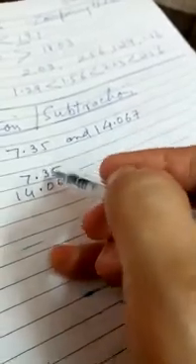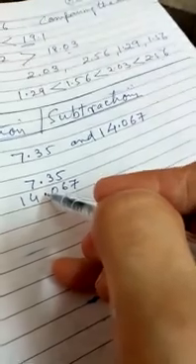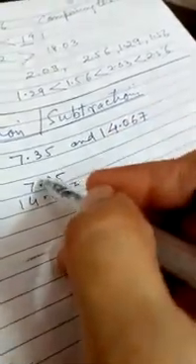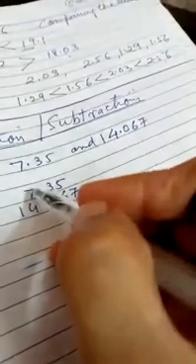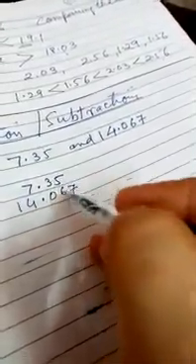Now remember that whenever we are writing the numbers for addition or subtraction, the decimal points should come in a line. That means they should come in a column, whether there are two numbers, three numbers or four numbers. All the decimals should be in the same place. Accordingly, we will write down the whole number part, and accordingly, we will write down the decimal parts here.